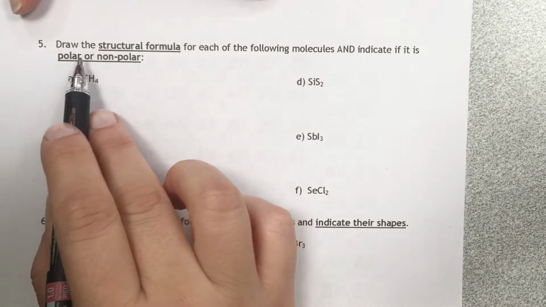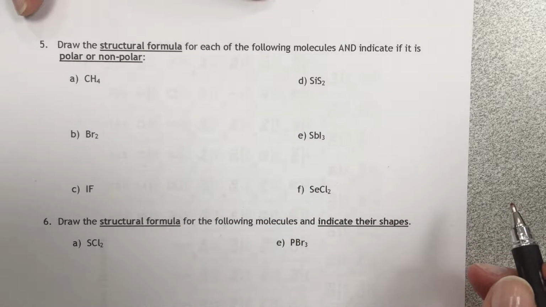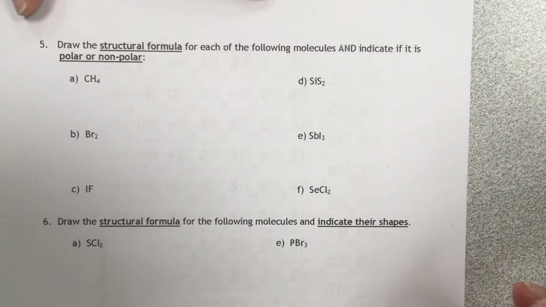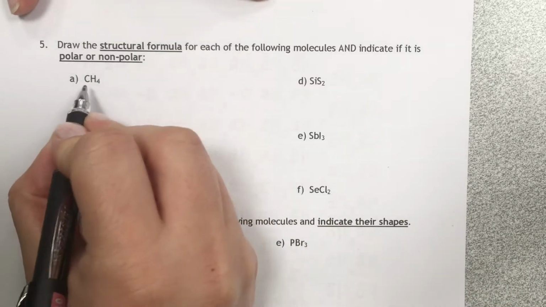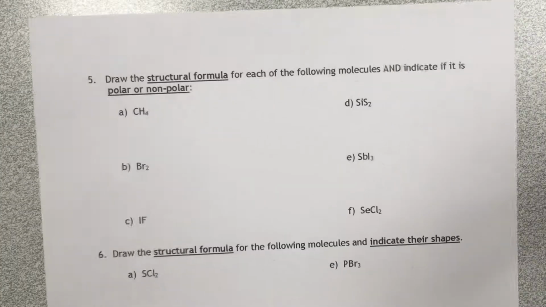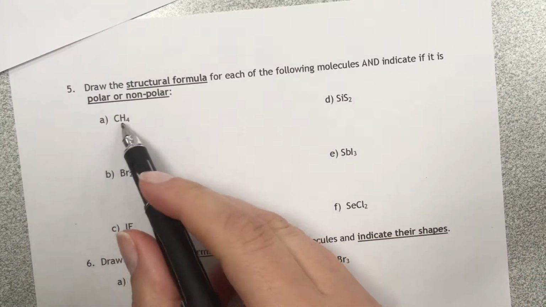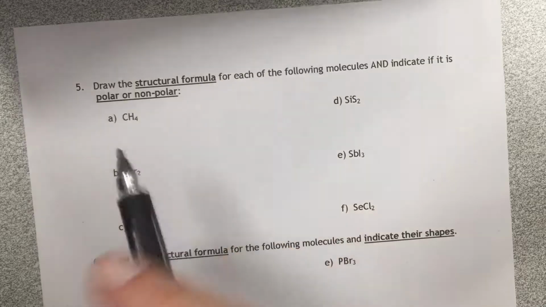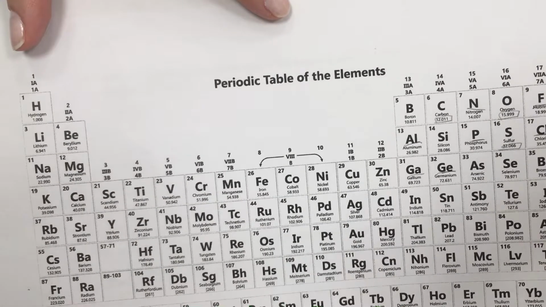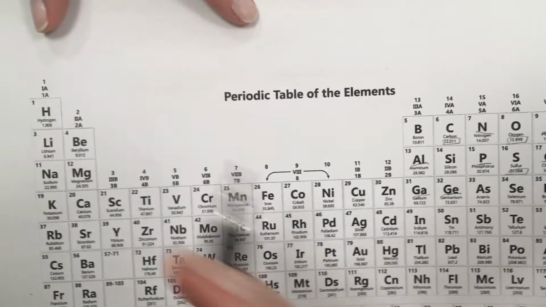Okay, number 5. Draw the structural formula for each of the following molecules and indicate if it is polar or nonpolar. So if we have 1 C and 4 H's, I like to look at which one needs the most bonds, and I like to put that in the middle.